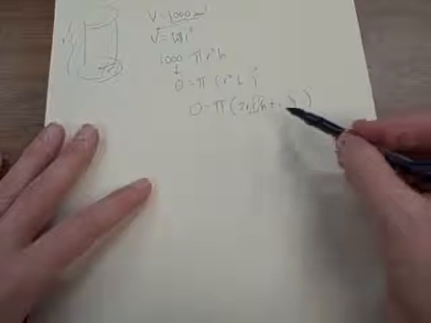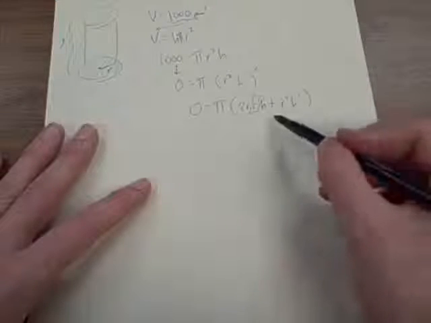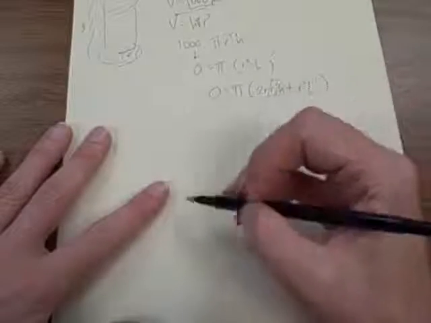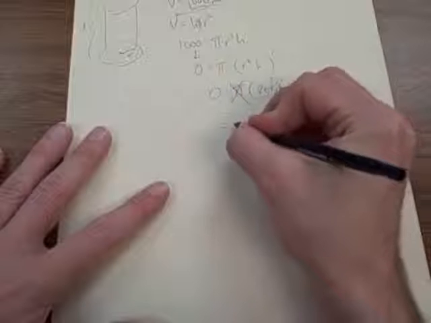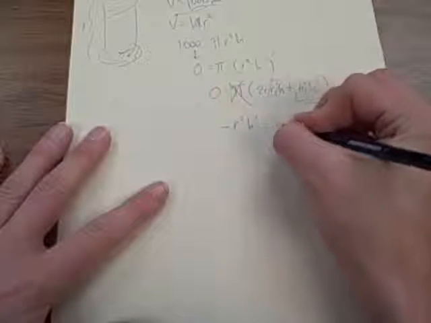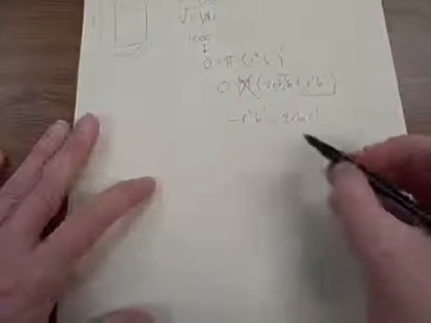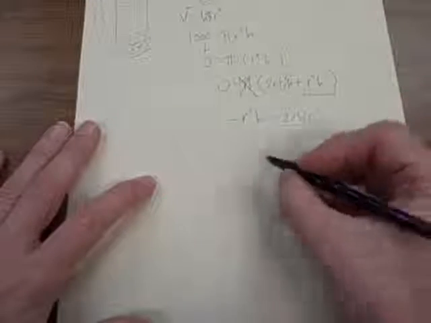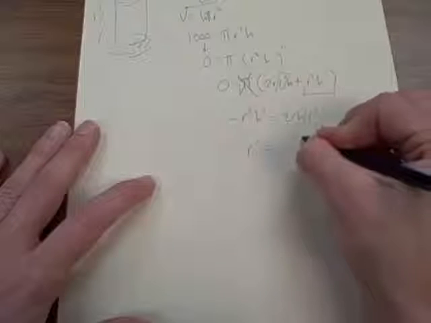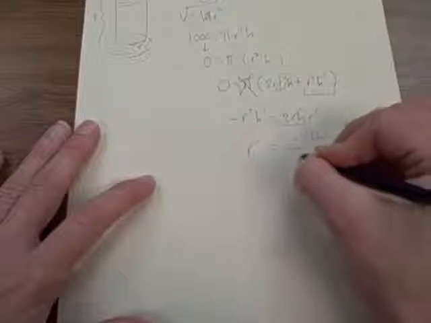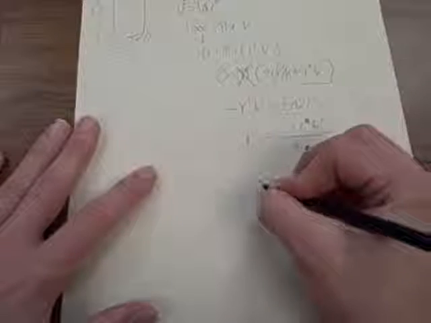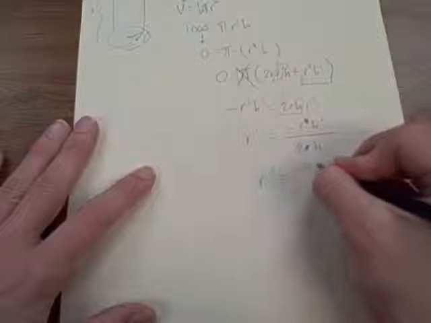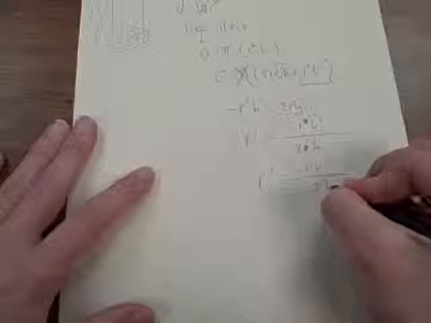I don't think you could plug things in at this point. This is going to be simple enough that I want to solve for r prime first before I plug anything in. So I'll start by dividing both sides of the equation by pi. So now pi is gone. I'm going to subtract this term. So now I have negative r squared h prime equals 2r h r prime. Now let's divide by everything that is not r prime. So I've got r prime equals negative r squared h prime over 2rh. I notice this r cancels with one of the r's here. So I have r prime equals negative r h prime over 2h.